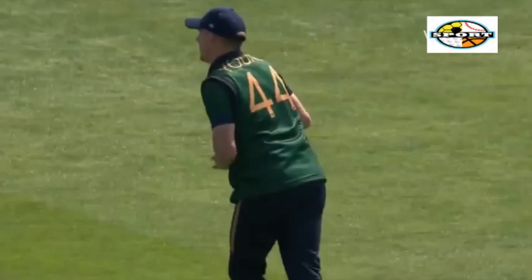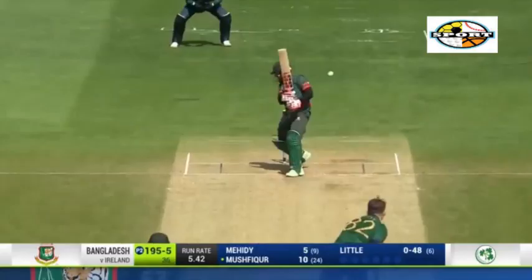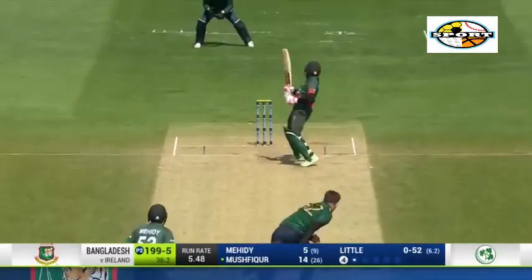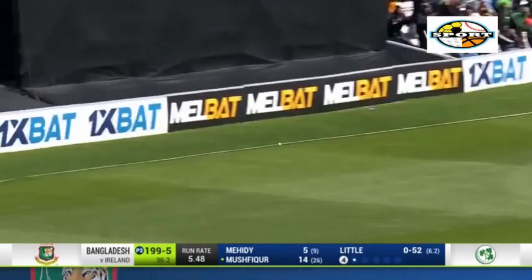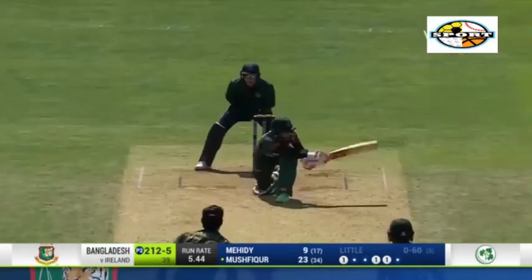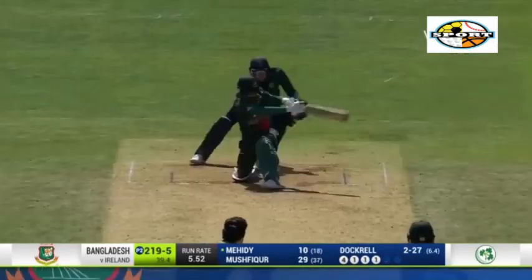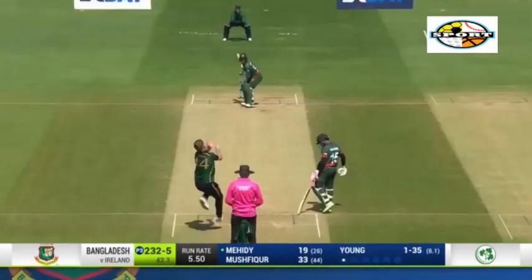Doheny is on strike. Hossain Mahmud will open the attack. 4.4. Hossain Mahmud to Stirling, leg byes. Wayward delivery. Mahmud has not got the in-swinger right so far. 5.2. Mustafizur to Doheny, out, caught by Litton. This is good stuff from the Fizz.